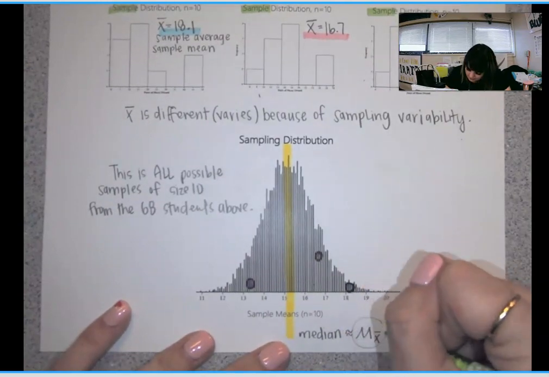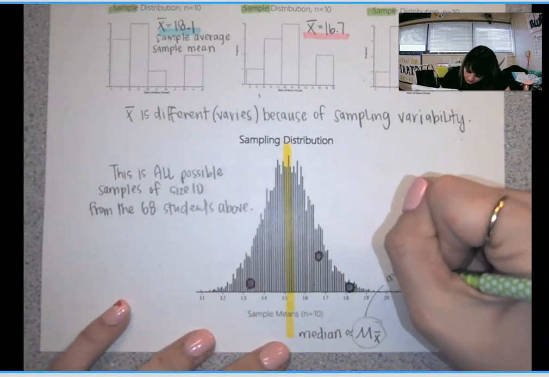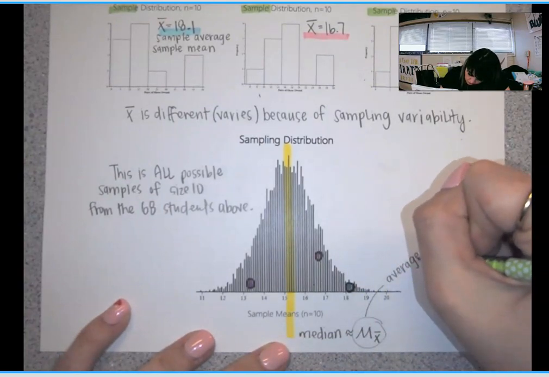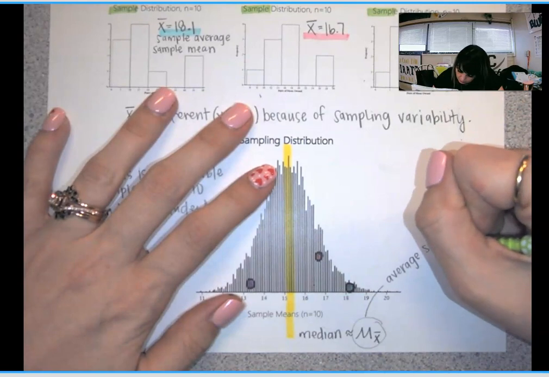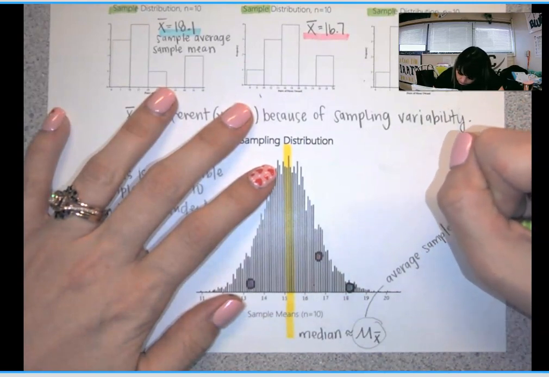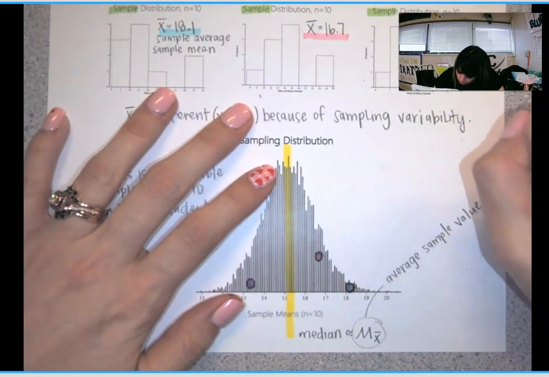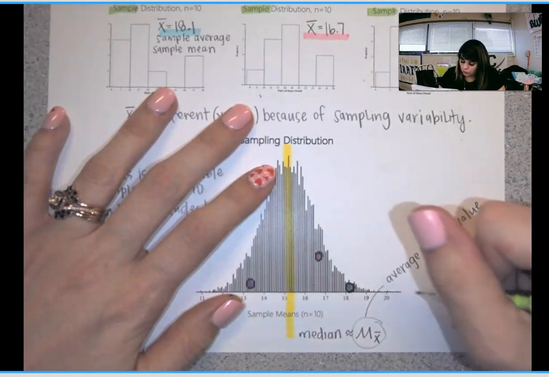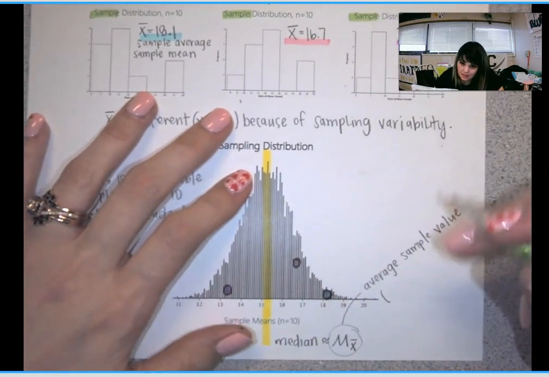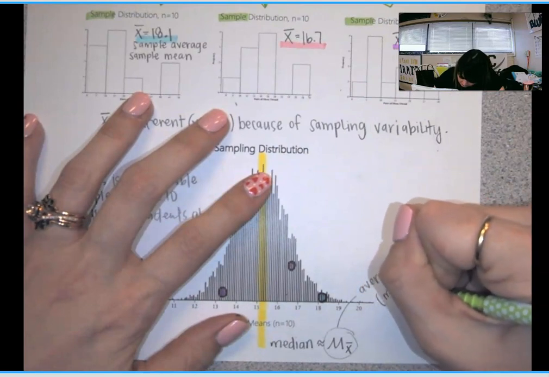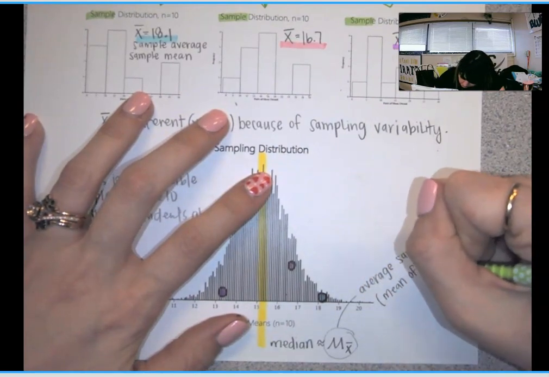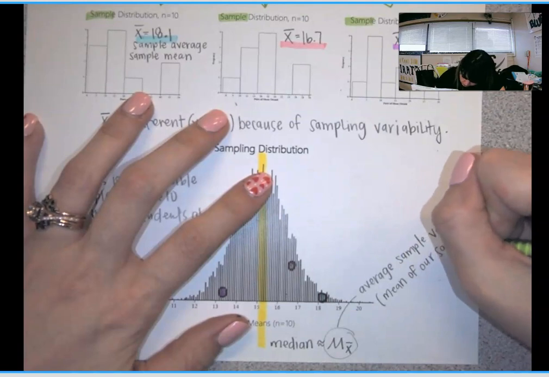Remember, this thing means average sample value, which means the same thing as the mean of our samples.